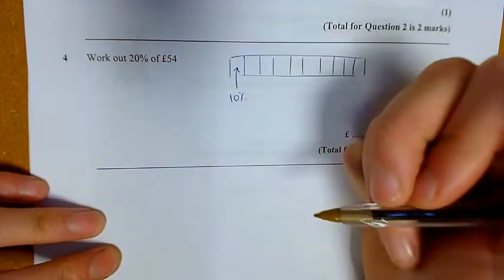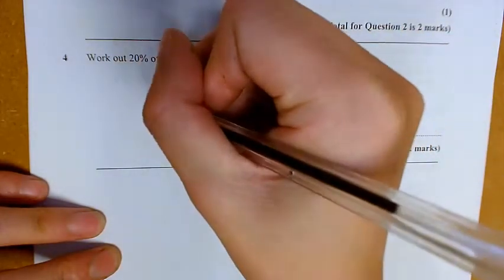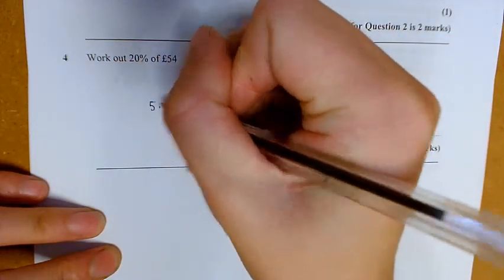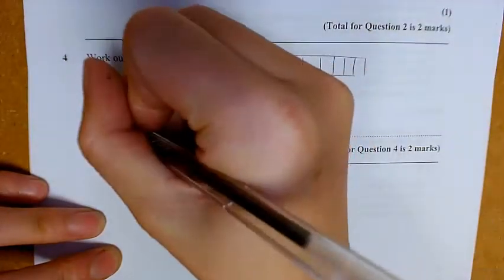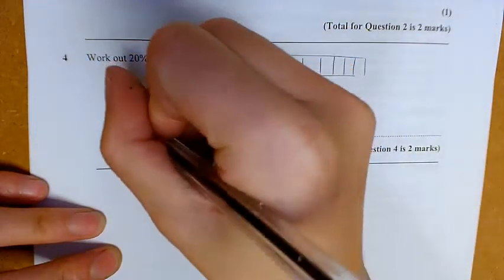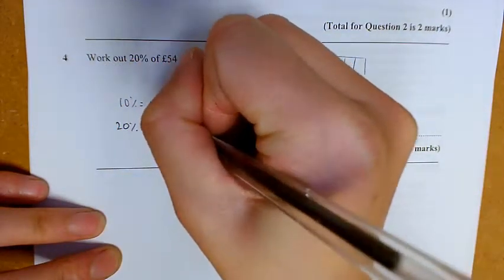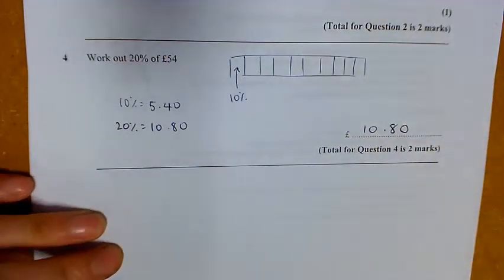So £54 divided by 10, remember all the numbers move one place to the right, so we end up with £5.40, and that's 10%. If 10% is £5.40, then 20% would be £5.40 and another £5.40, so that's £10.80. We've just done £5.40 times by 2.